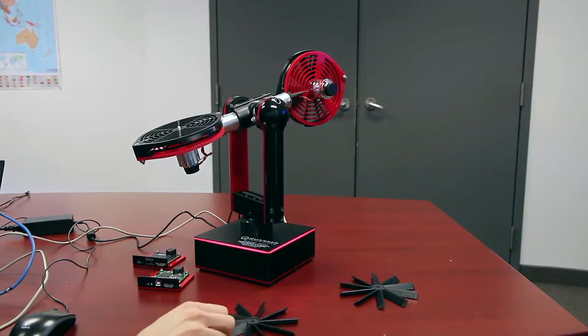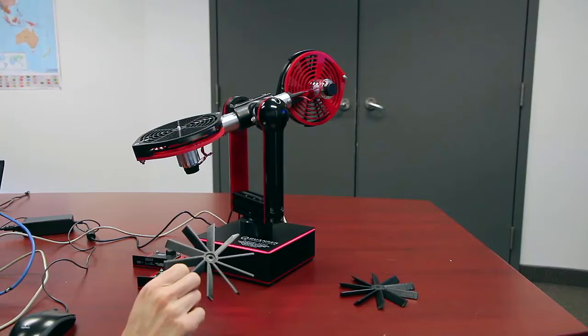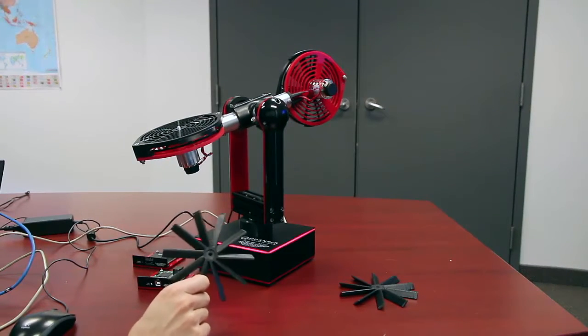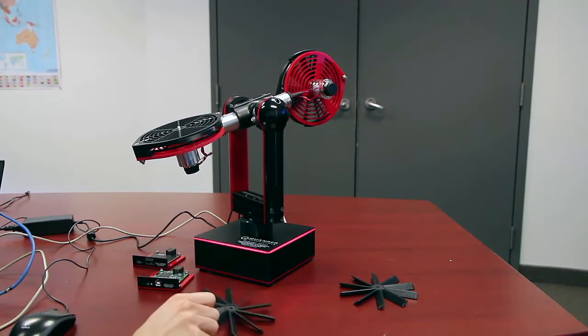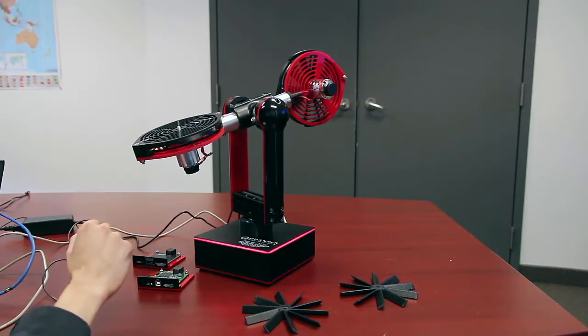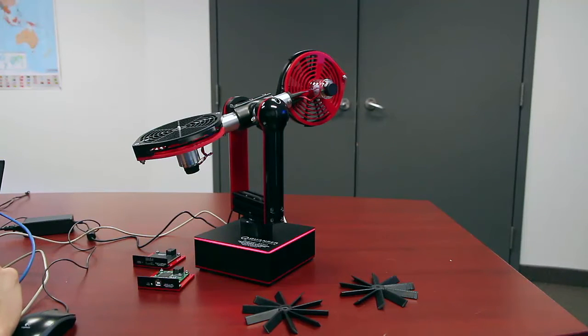Now we'll also be supplying another set of blades that are higher efficiency but have less coupling as well. So it'll be two different sets, but right now I'll just be using the standard rotors on the system. Now let's talk about the sensors.